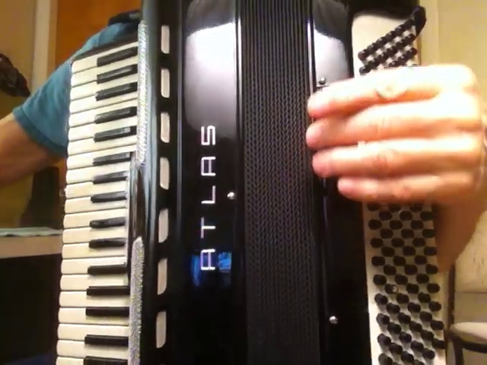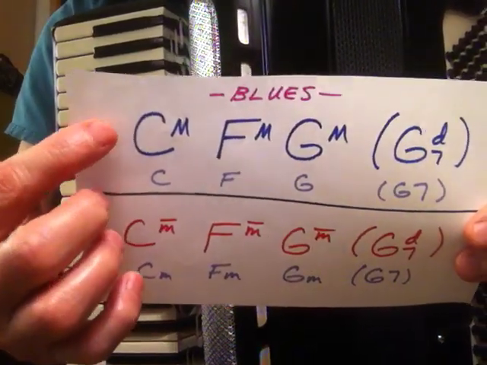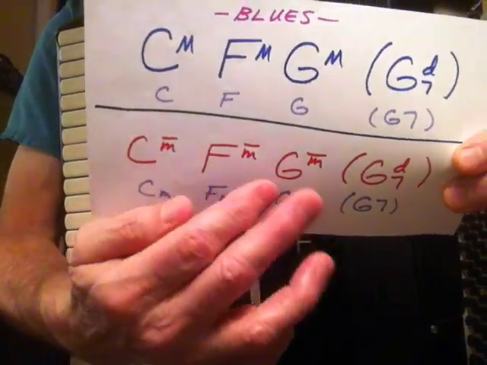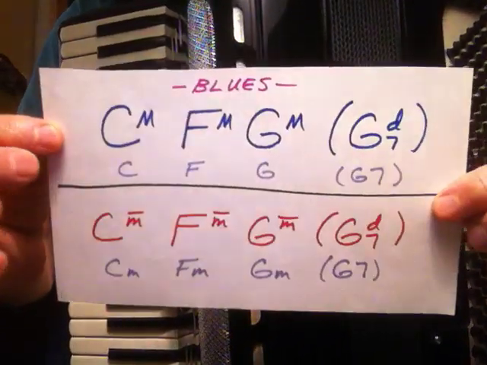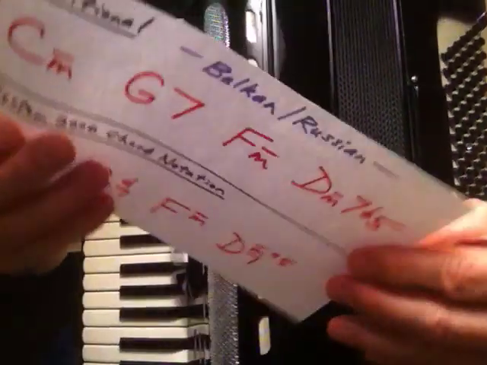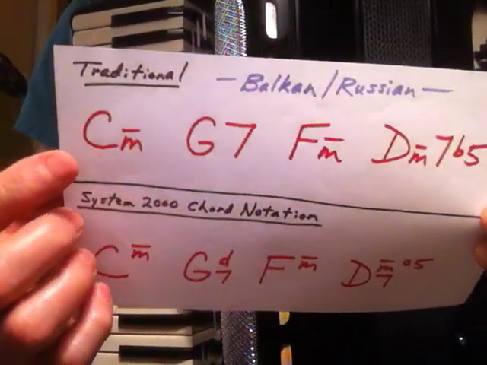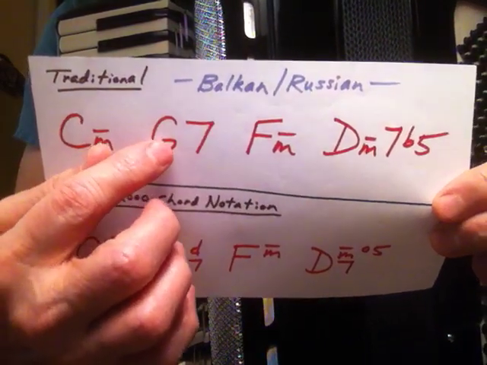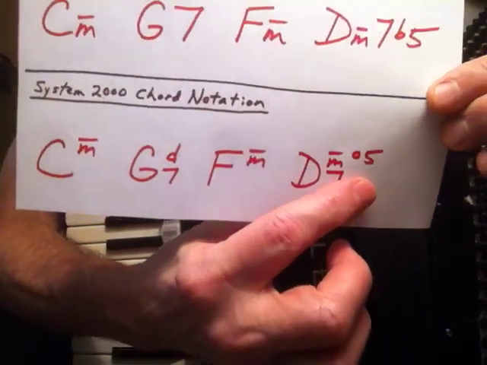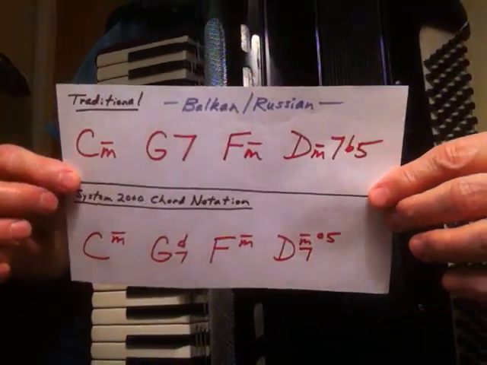In previous videos, I talked about how you can play the blues, a real simple blues, in a major key or a minor key, a minor tonal center. I showed some easy stuff. And then at some point I made a little video and I showed how you can make a Balkan or Russian sound. I use simple chords: a C minor, G dominant 7, F minor, and a D minor 7 with the diminished 5. That's my notation. This is traditional here. I showed that and I played around with it.